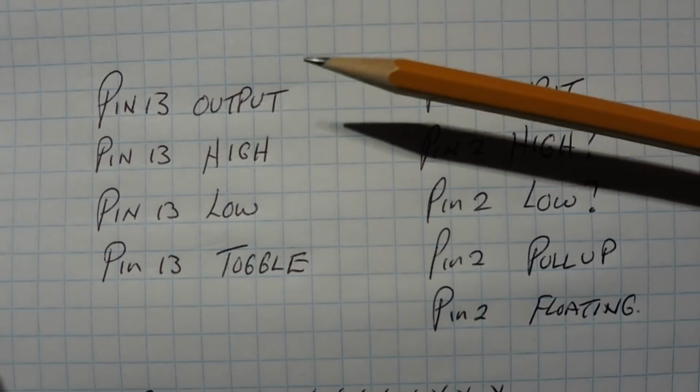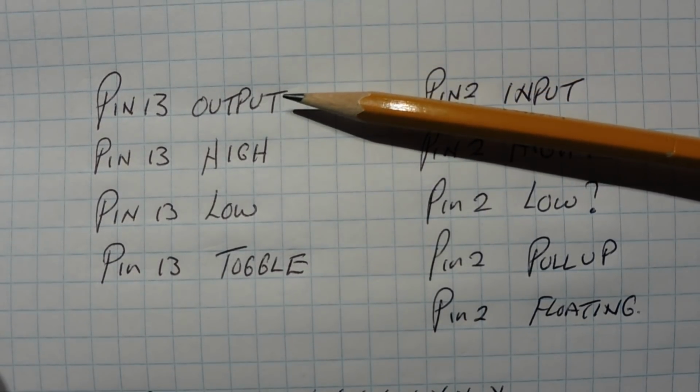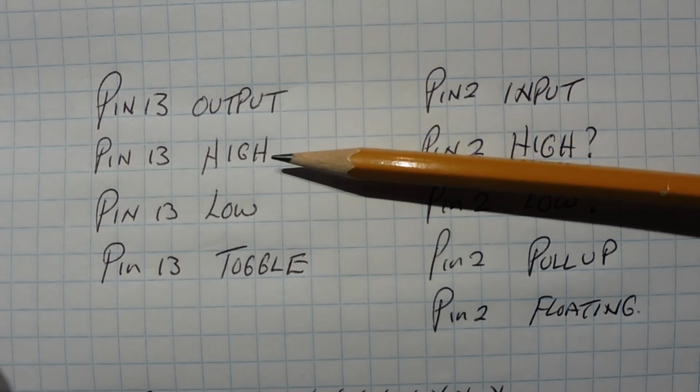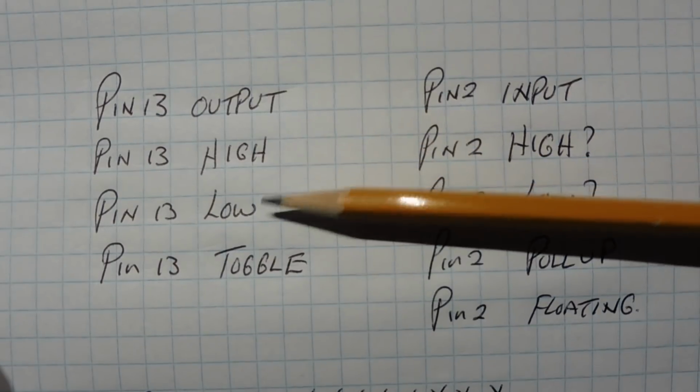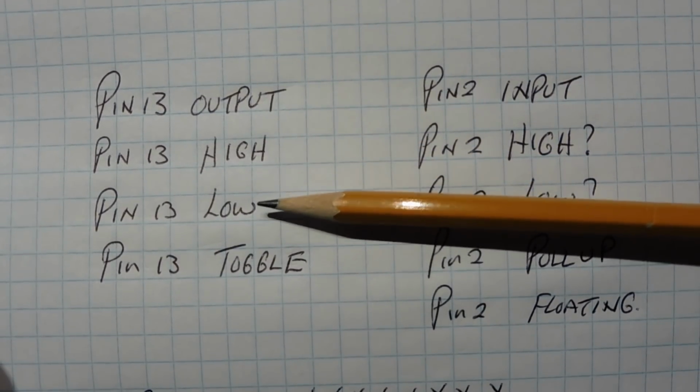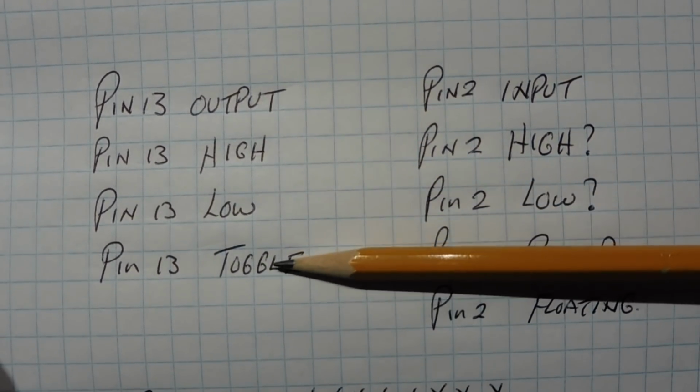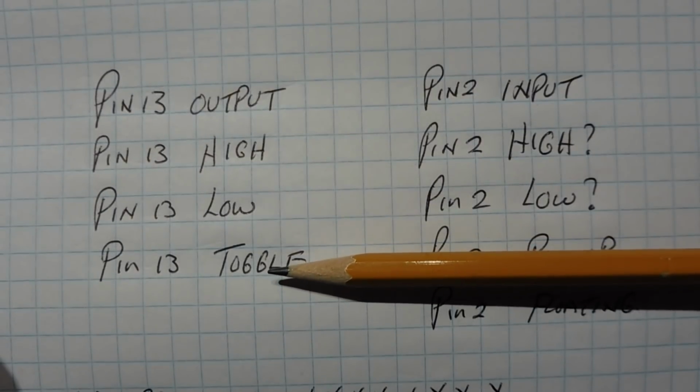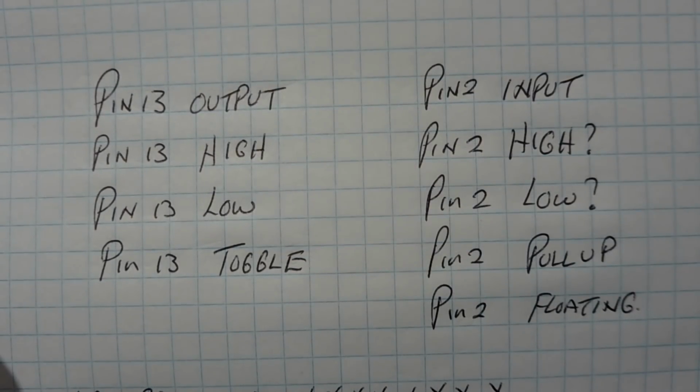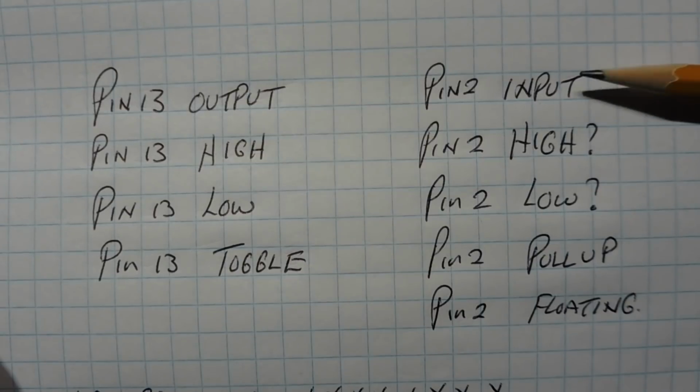Pin 13 output will make pin 13 an output. Then we could go pin 13 high, so we'll drive pin 13 high, and we could type pin 13 low, and it'll drive it low, or we could go pin 13 toggle, and it'll toggle pin 13.